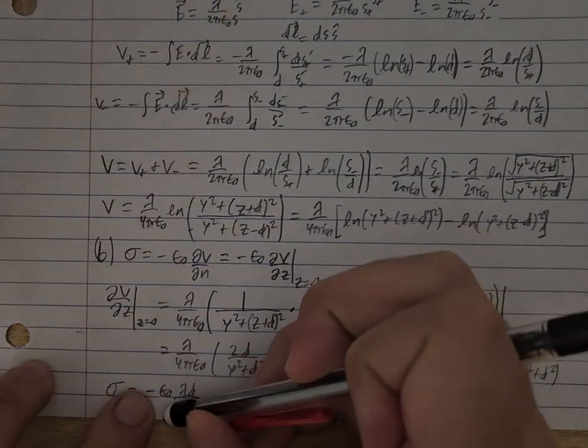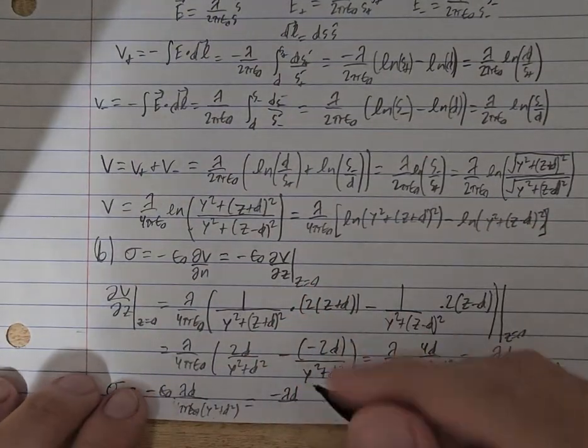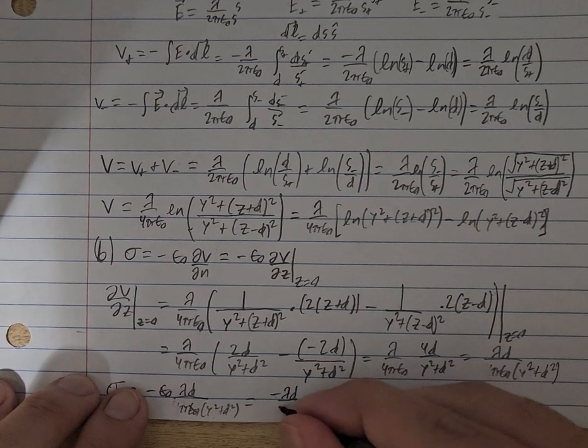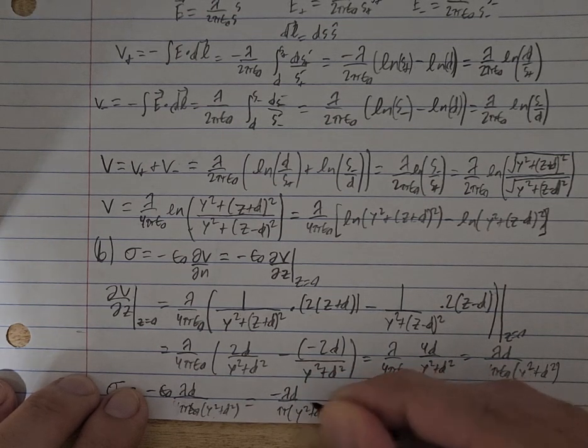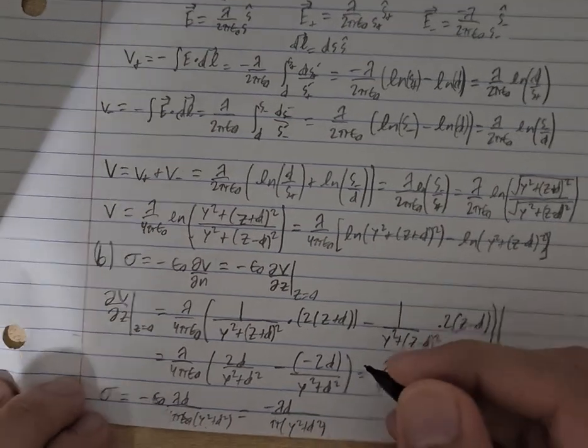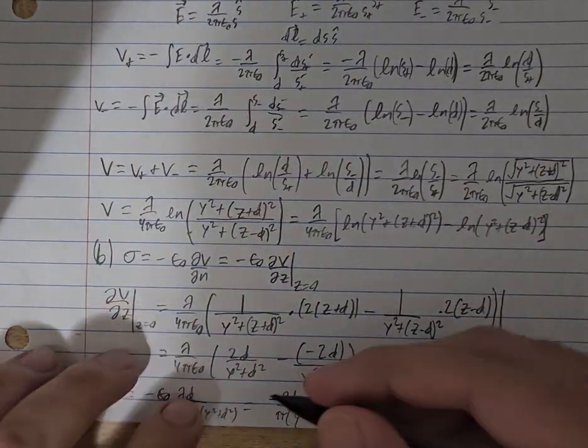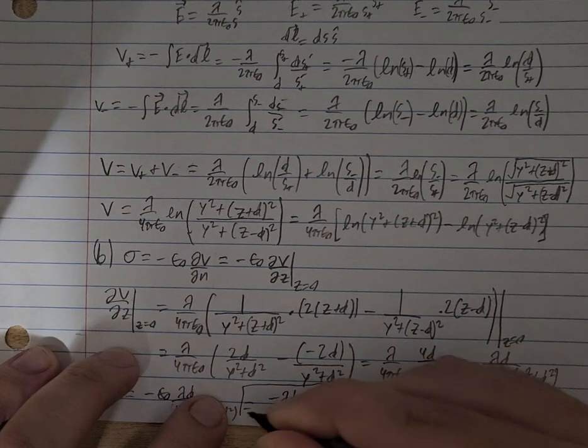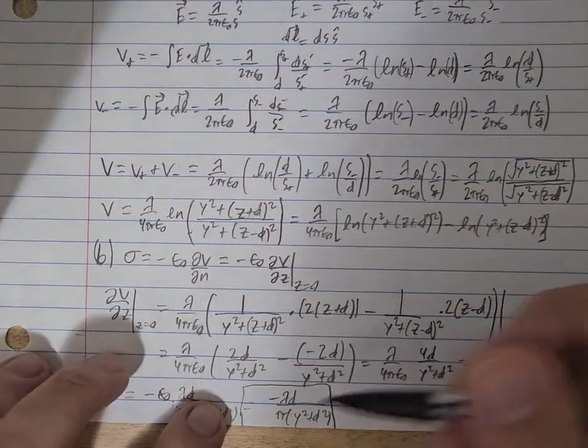This 4 canceled out with the other one, giving us negative lambda times d over pi times y squared plus d squared. Giving us our answer for B.